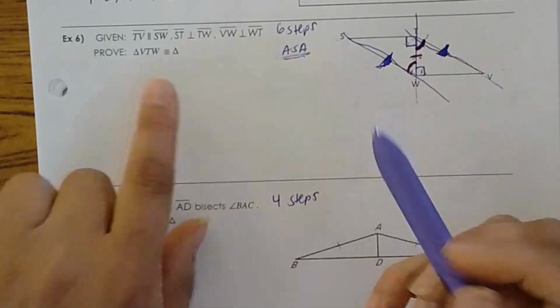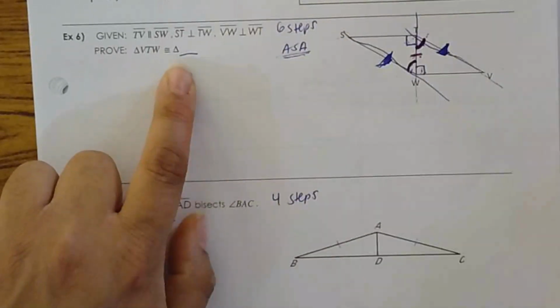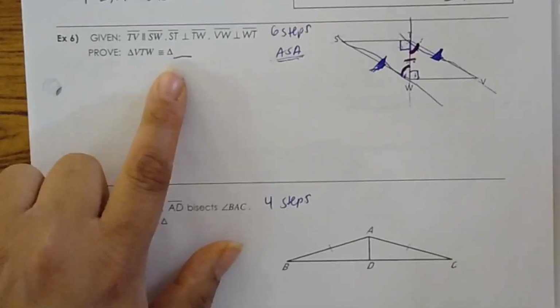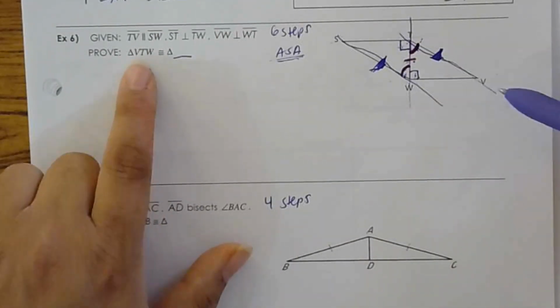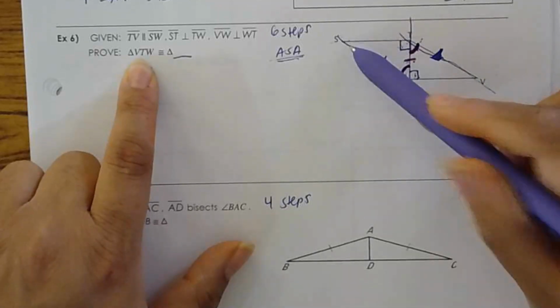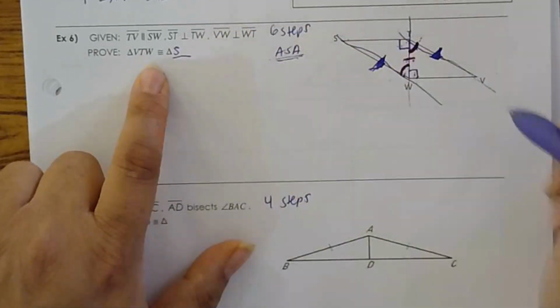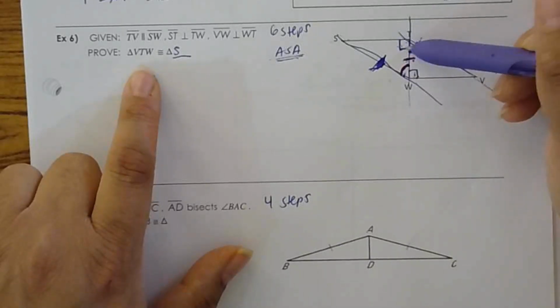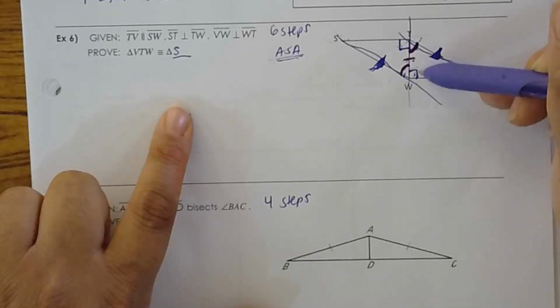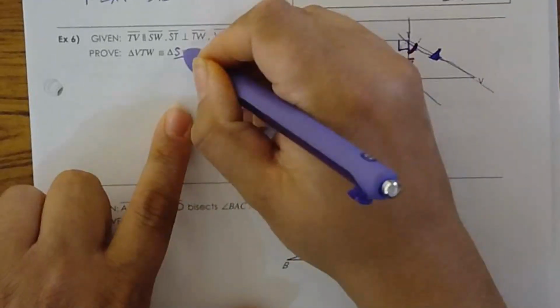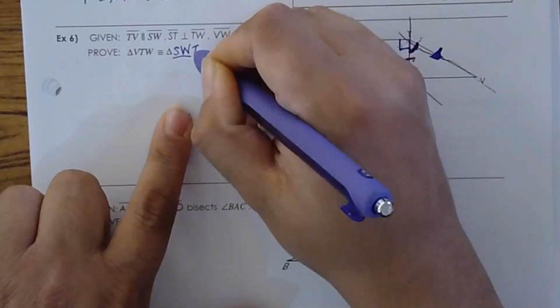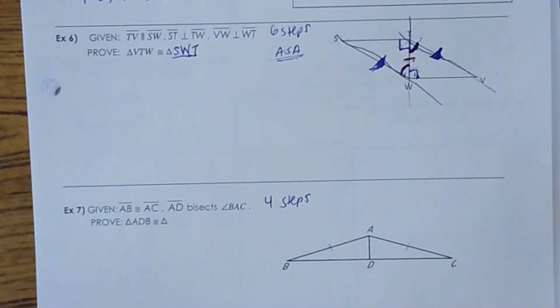This one didn't fill this in. It wants you to try out filling that in, matching the different angles. Like notice V goes with S. So that's how you know what letter comes first. But then think about T. For this triangle, T is a right angle. But then over here on this triangle, W is the right angle. So it's switching the order of the letters. Okay, so it would be SWT instead.